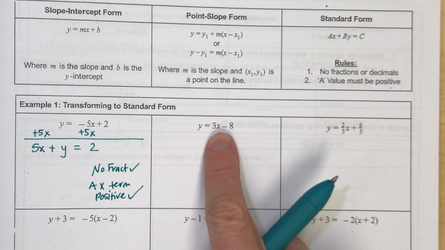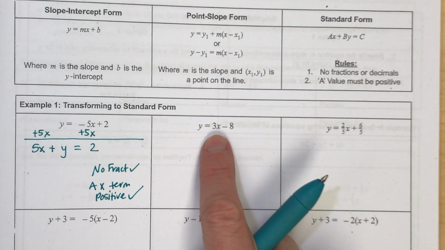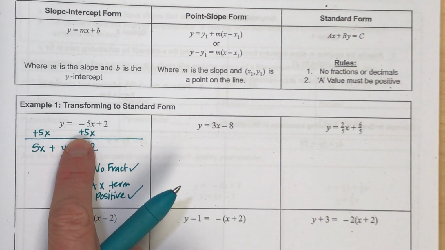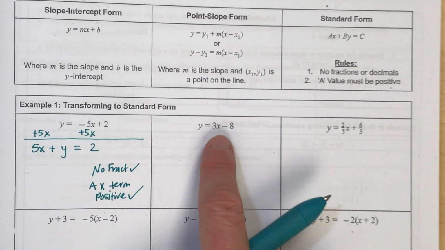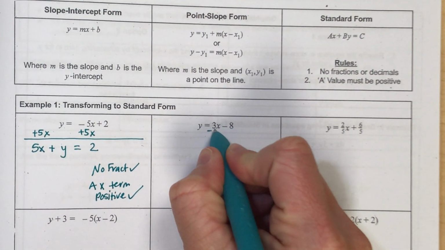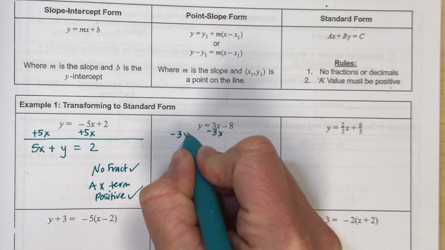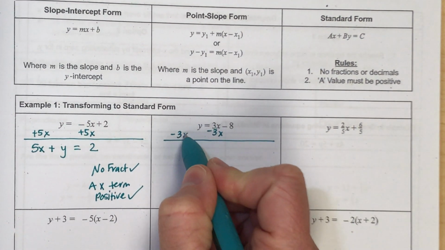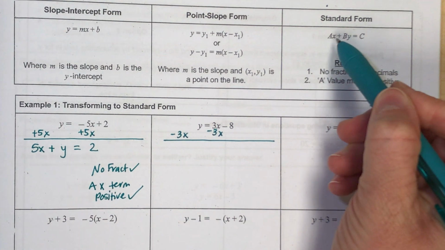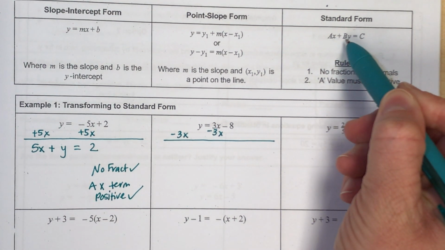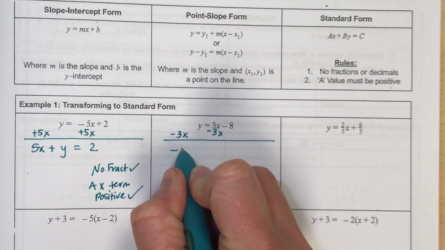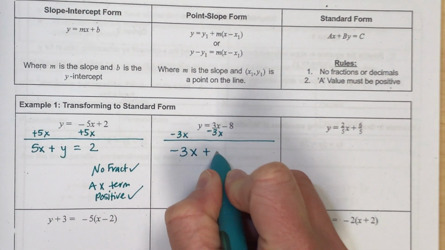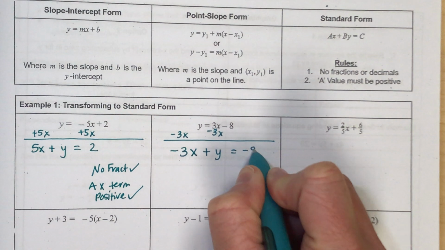Now for this second equation, we have y is equal to 3x minus 8, and I'm going to do a similar order of operations here, using inverse operations, to solve by subtracting the 3x term to move it over to the same side of the equal sign with my y, because I want my x in the front followed by my y term, then my equal sign, and then my constant. So now I'm going to have negative 3x plus y is equal to negative 8.